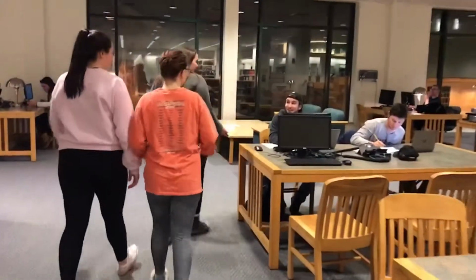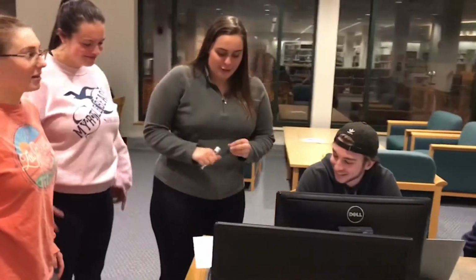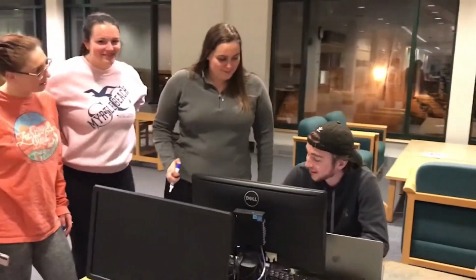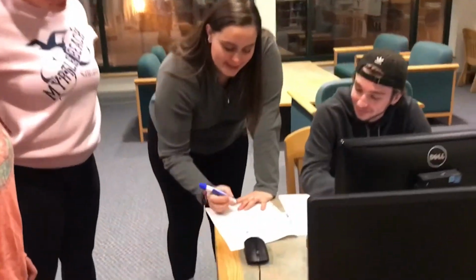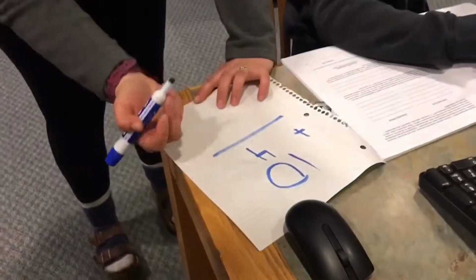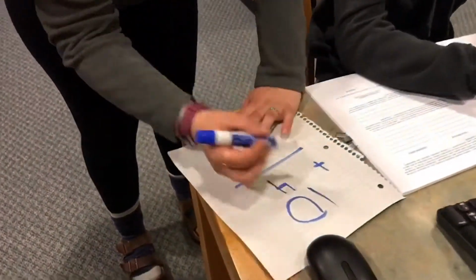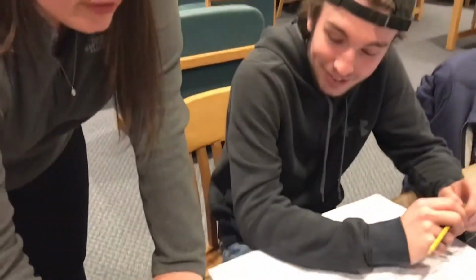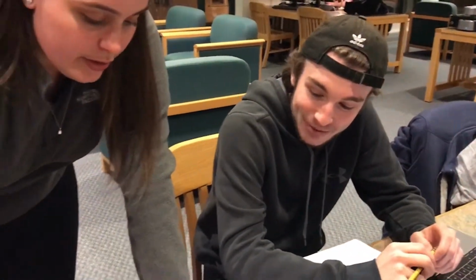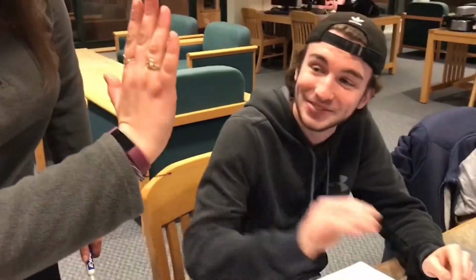Hello. Do you know what standard algorithms is? No. All right, I am going to show you. Do you know how to solve this problem? No? Okay. So what we're going to do is start in the ones place. And 0 plus 4 is what? It's 4. You're right. And then this spot right here is a placeholder for a 0 in the tens place. So what is 1 plus 0? It would be 1. There you go. And the answer is 14. You just did a standard algorithms problem.